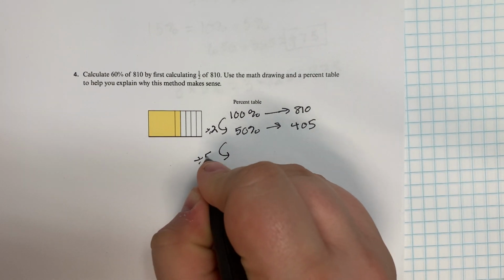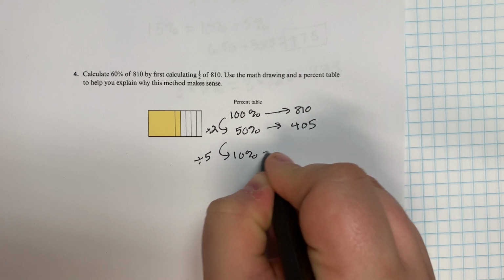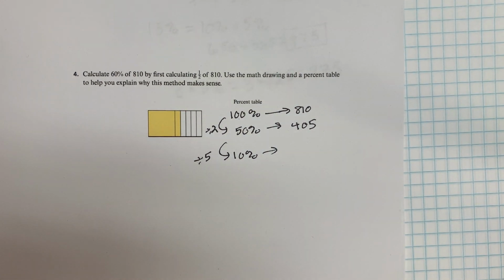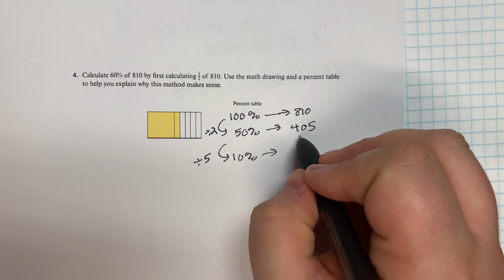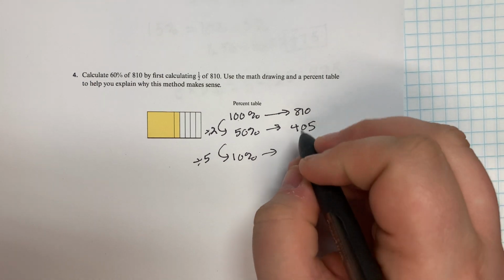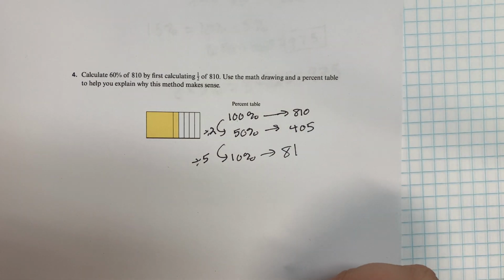We're going to divide that by 5 to get 10%. And when we divide 405 by 5, we get 81.